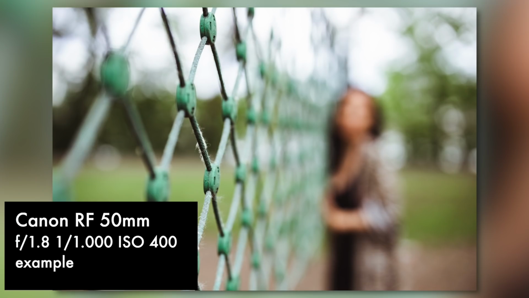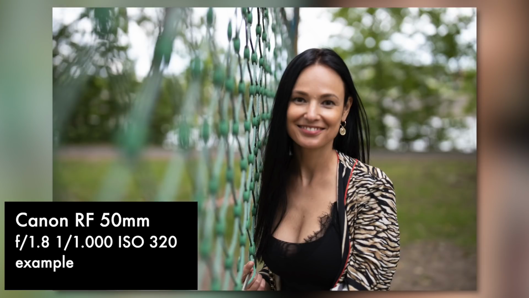So these ones were the last examples. I hope you enjoyed this section of portrait photography.